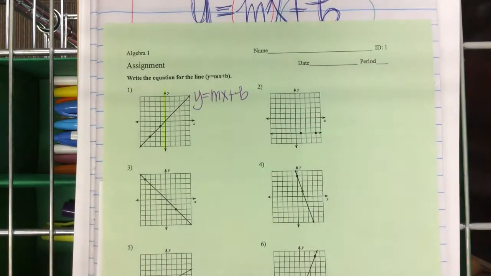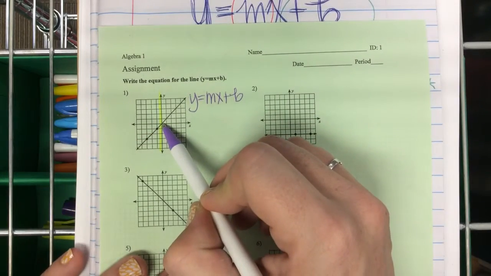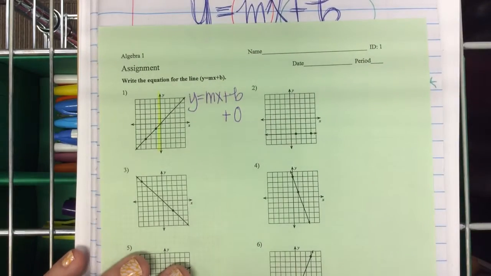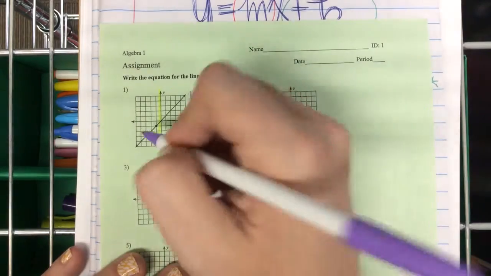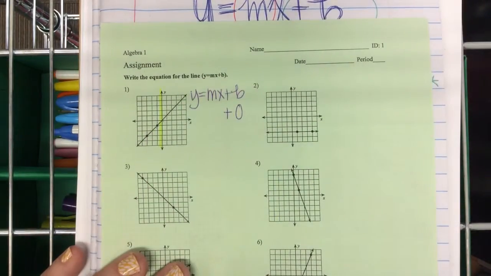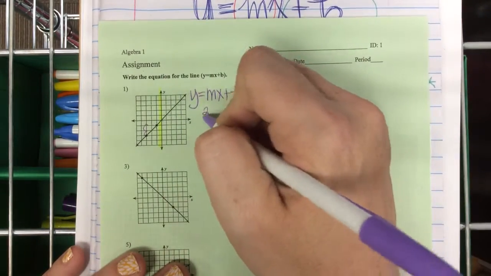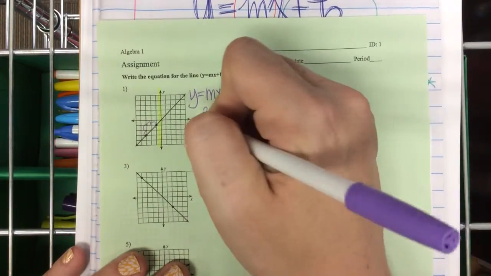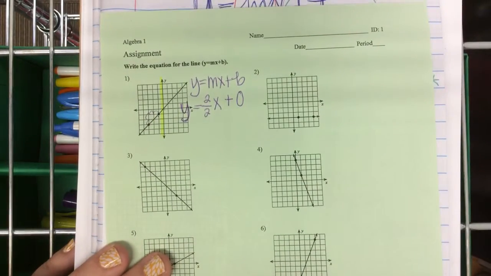So there's my y-axis. Where does the diagonal line intersect the y-axis? At 0, in the origin. And it's very kind of me. You're welcome. You already have 2 dots to count your slope from. So we go up 1, 2, over 1, 2. So y equals 2 over 2x plus 0.